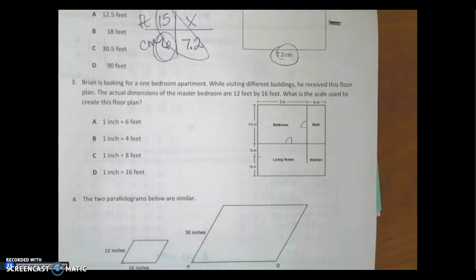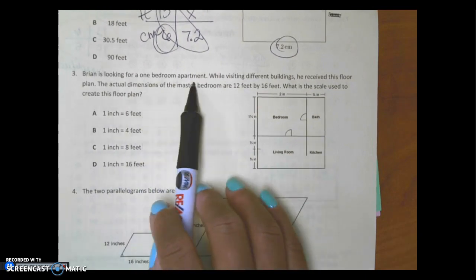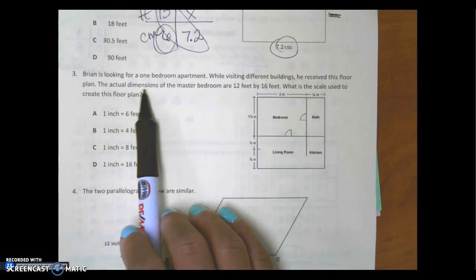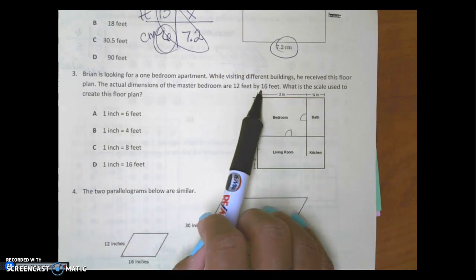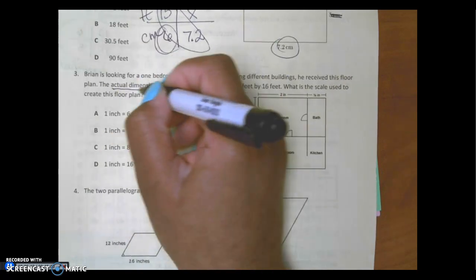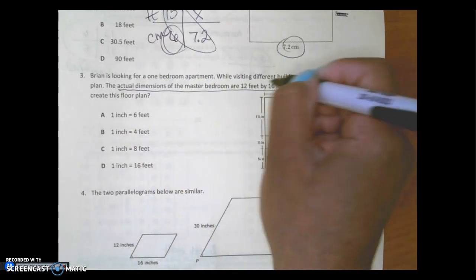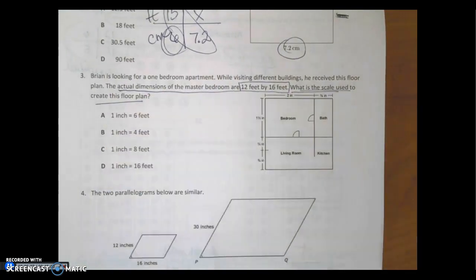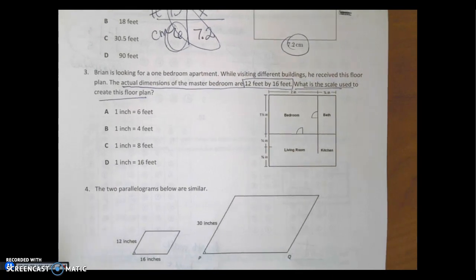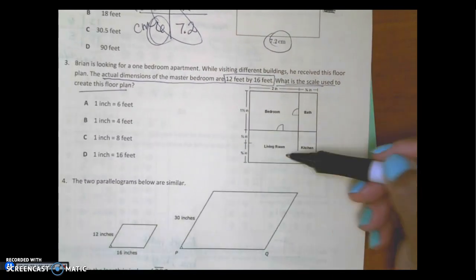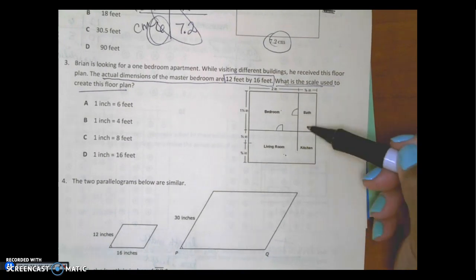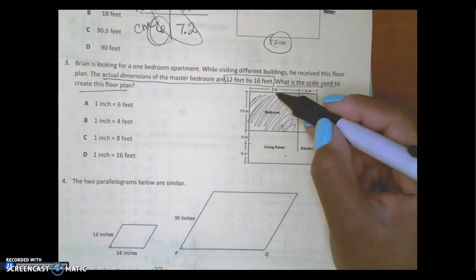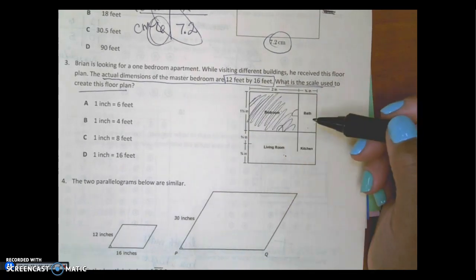Okay, looking at number 3. Brian is looking for a 1-bedroom apartment. While visiting different buildings, he received this floor plan. The actual dimensions of the master bedroom are 12 feet by 16 feet. What is the scale used to create this floor plan? Where's the bedroom? It's in the top left. I don't need this, this, this, or this. This is the one that I need. So this is 2 by 1.5.